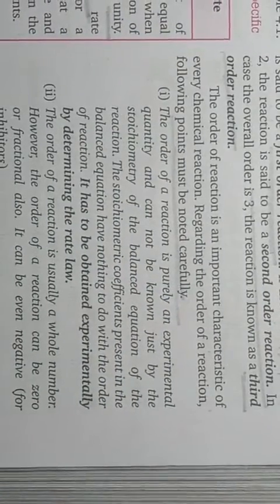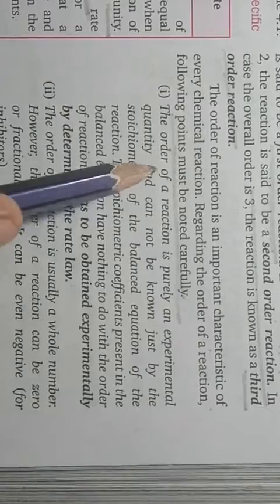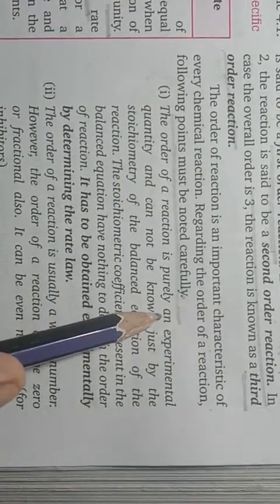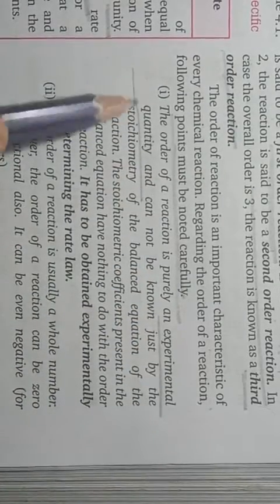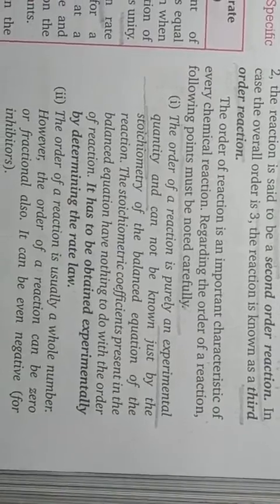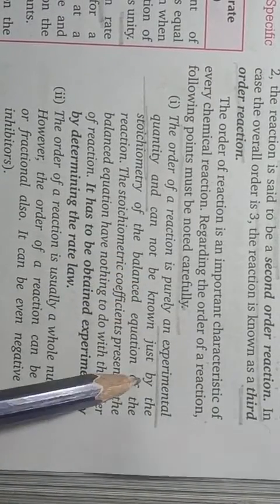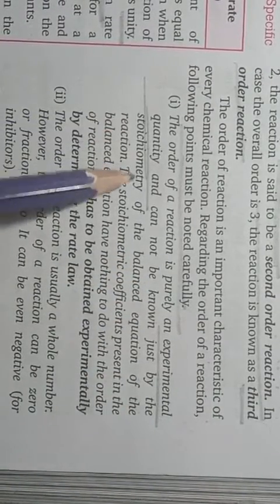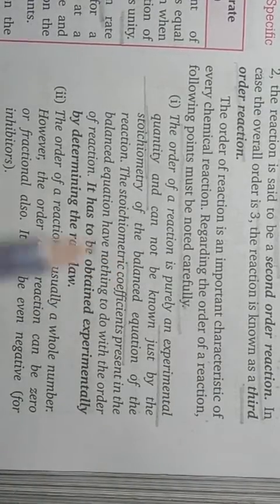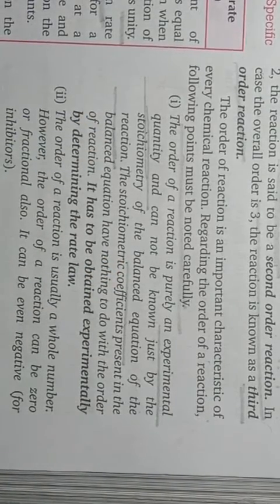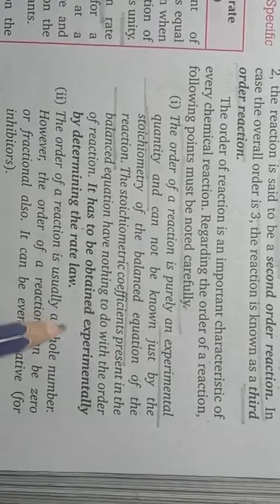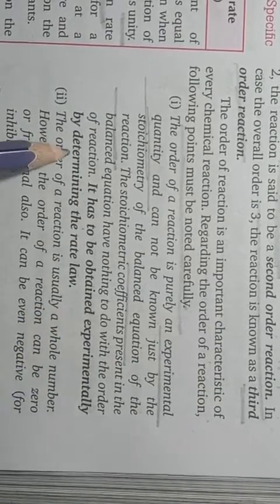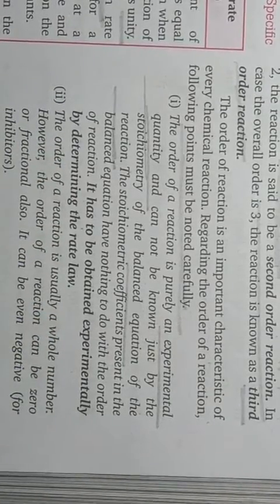According to the first point, the order of a reaction is purely an experimental quantity and cannot be known just by the stoichiometry of the balanced equation of the reaction. Okay students, it has to be obtained experimentally by determining the rate law.